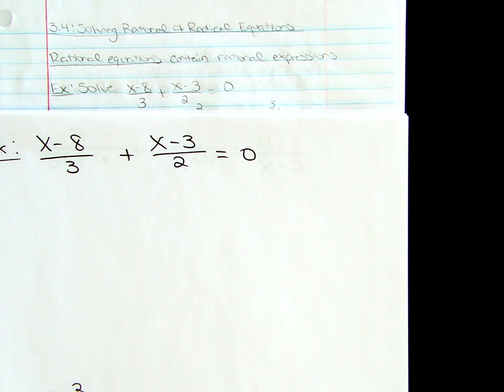Okay, so we're shifting gears a little bit, and that 3.3 was all about the quadratic function. Now we're going to start solving rational and radical equations. Remember, in a math class, if you ever see the word rational, you need to immediately think fractions. We're solving fraction equations today. And radical equations, that's where we're taking the square root or third root or whatever root of an expression. And so that's what we're going to learn today.